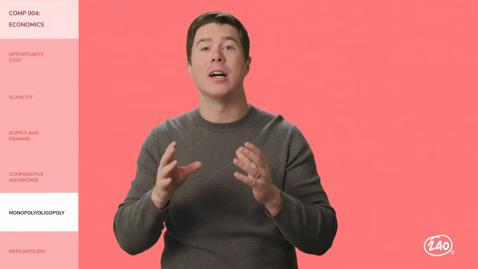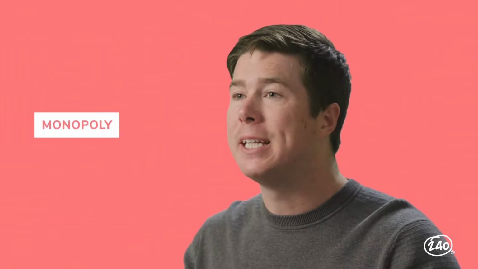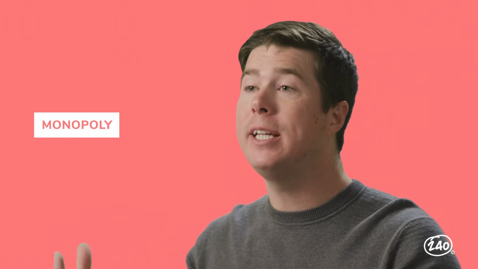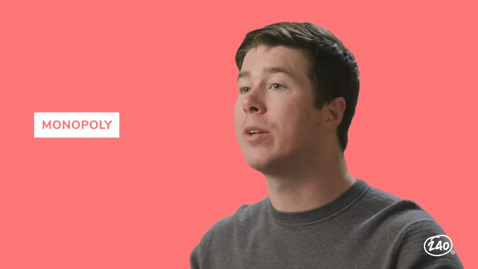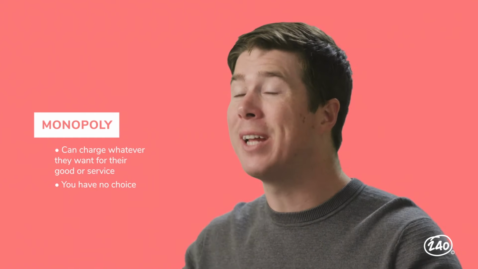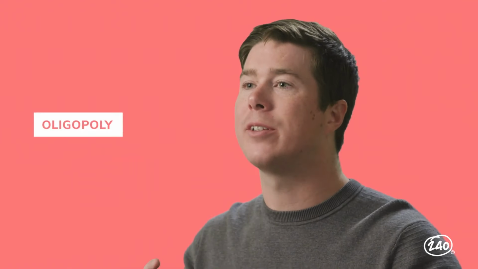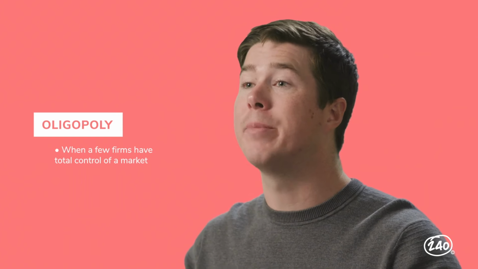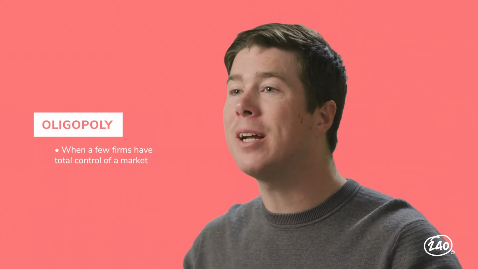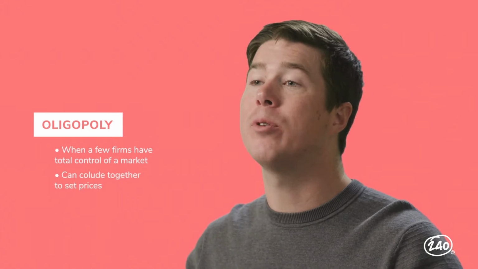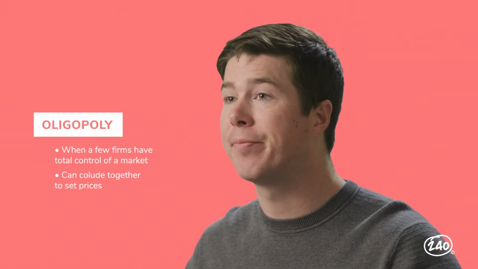The next concept we're going to talk about is the monopoly and the oligopoly. A monopoly is where a firm or a business has complete control over a market, and it can set whatever price it wants because you really don't have another option. Similarly, an oligopoly means that there's just a few businesses or firms that compete against each other, and sometimes they collude or they work together to set prices artificially high.